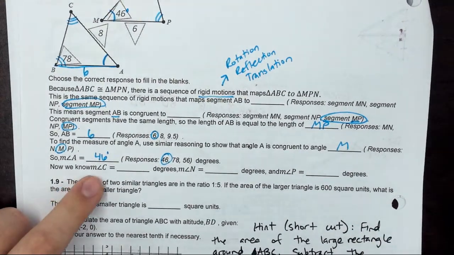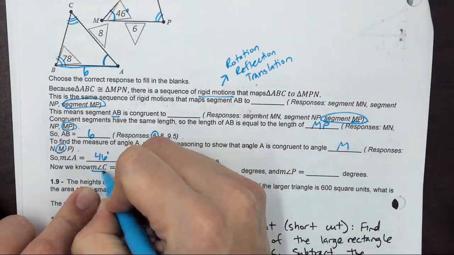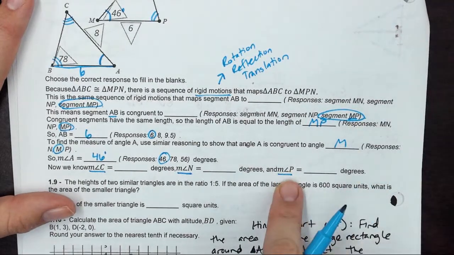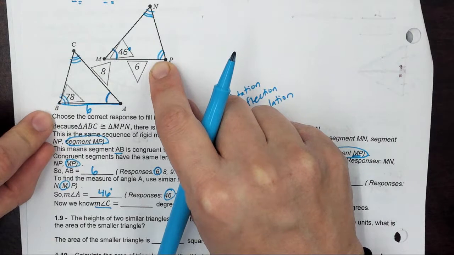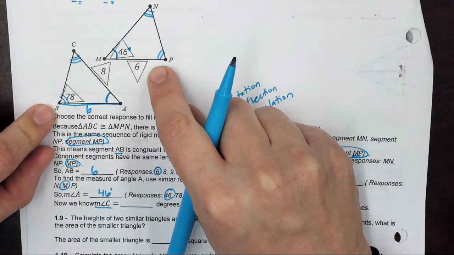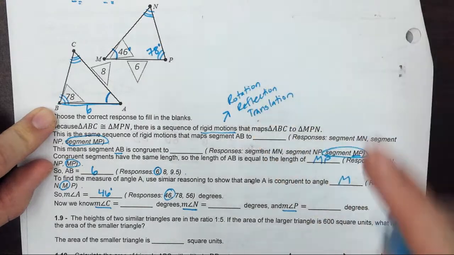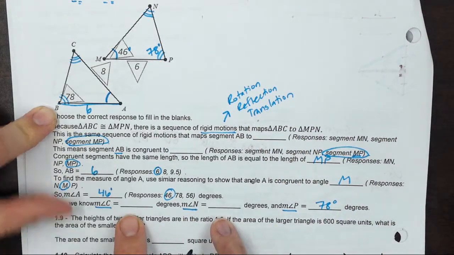We know then, the measure of angle C is equal to what? Measure of angle N is equal to what? Measure of angle P is equal to what? Well, P is probably going to be the easiest one to find first. P has a double arc mark, and so does B. They're the same angle. So B is 78, so is P. I'm sorry, y'all are 78. You want C and N?